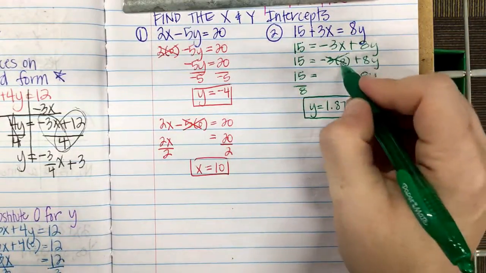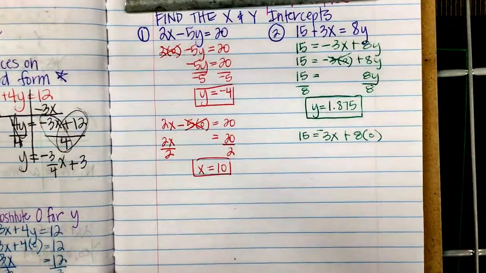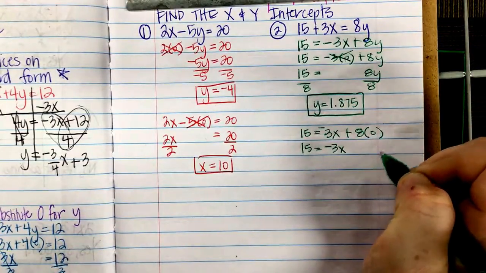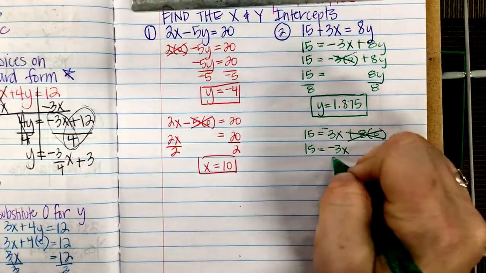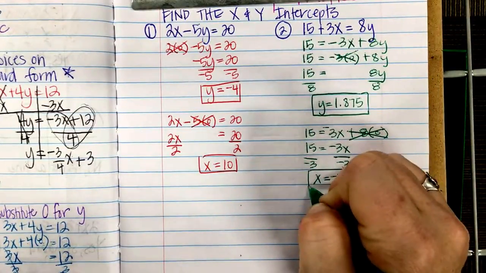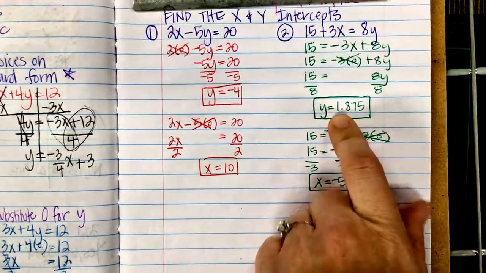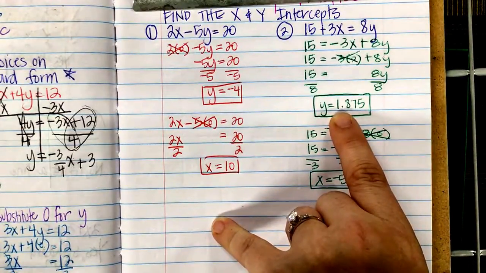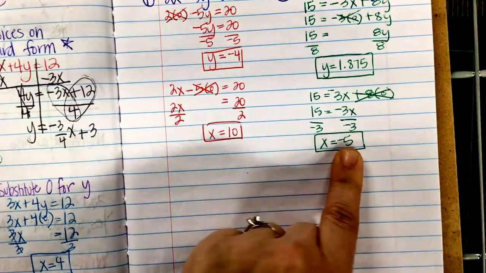Then we're going to substitute 0 in for y. 15 equals negative 3x plus 8 times 0. 15 equals negative 3x. 8 times 0 is? So it just disappears, yes? Divide by negative 3, divide by negative 3. X equals what? Negative 5. I mean, could you graph this? Yes. You would go up how many? Almost 2, correct? It'd be a little bit below. You'd have to estimate. Again, it happens every once in a while. And then you would go where for this one? To the left 5.